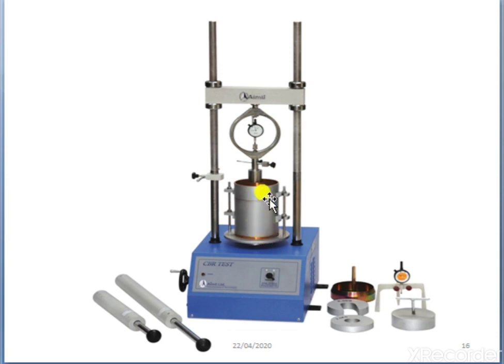So here we have a collar at the top. This collar is used when the soil is placed in the cylinder and compacted; the collar is placed above the cylinder. The collar has a height of 50 mm, and it is a detachable part.